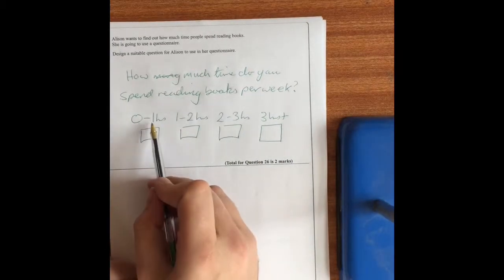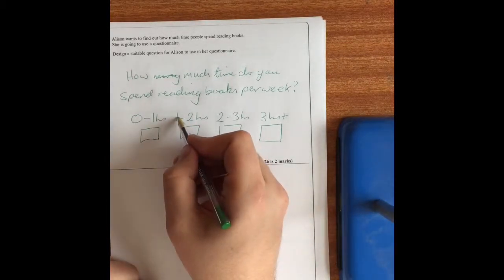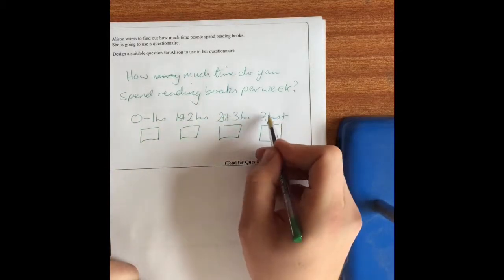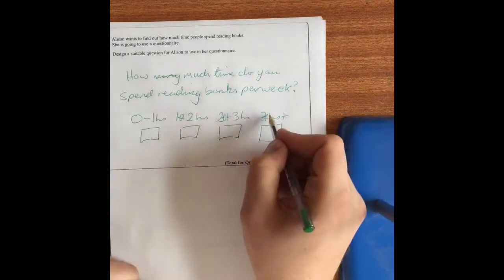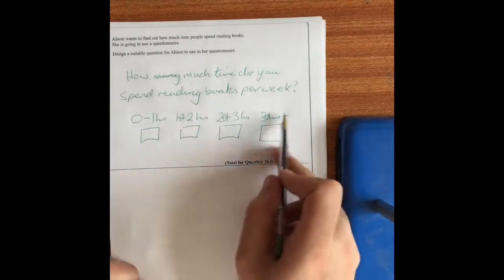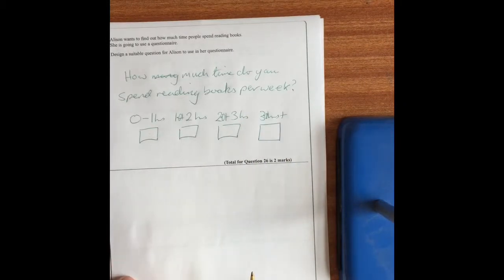The problem here is that anybody that says 1 hour doesn't know which box to tick. So you may want to put 1 hour and 1 minute, 2 hours and 1 minute, 3 hours and 1 minute. However, Edexcel often give you the full marks just for putting 0 to 1, 1 to 2, 2 to 3, and 3 plus.